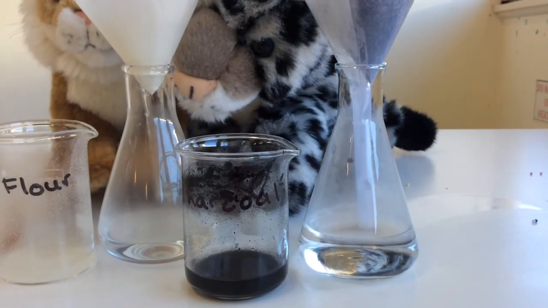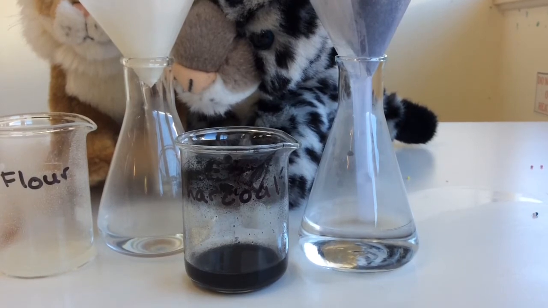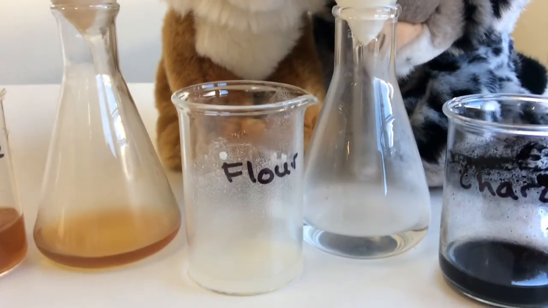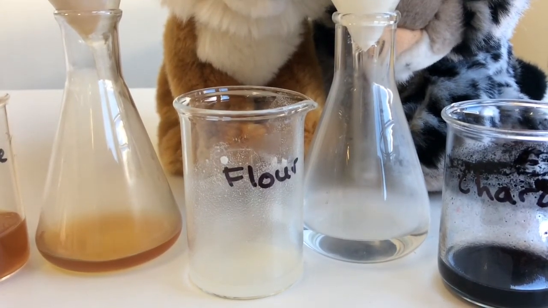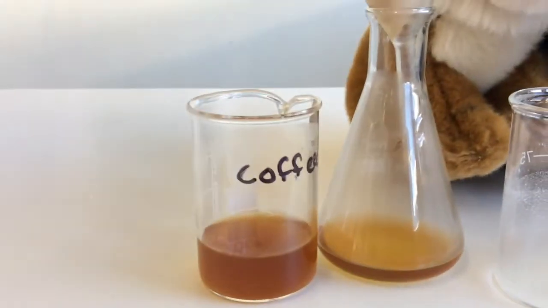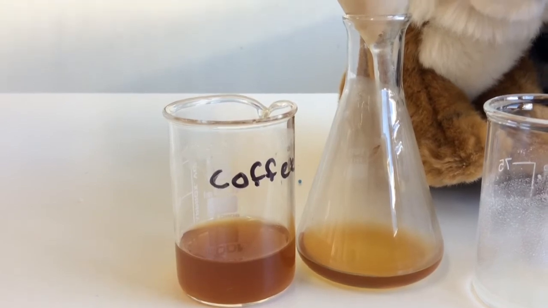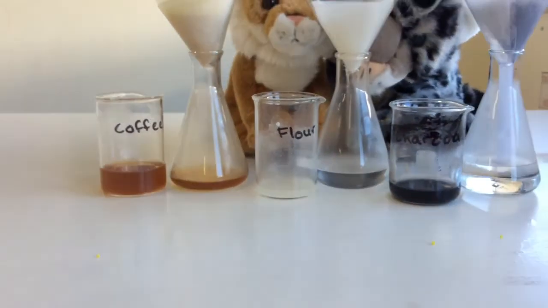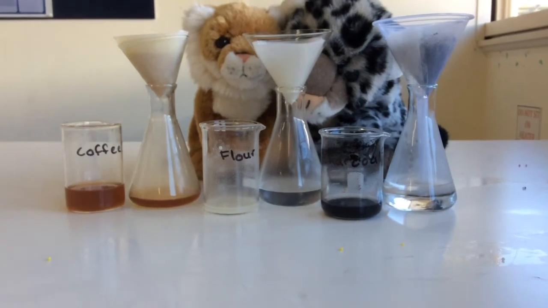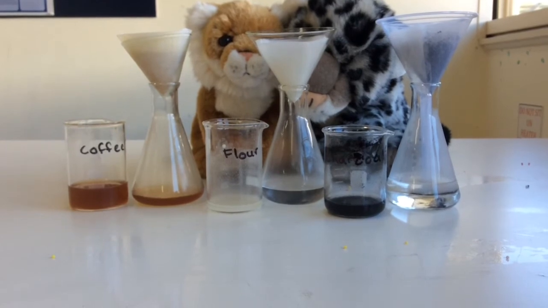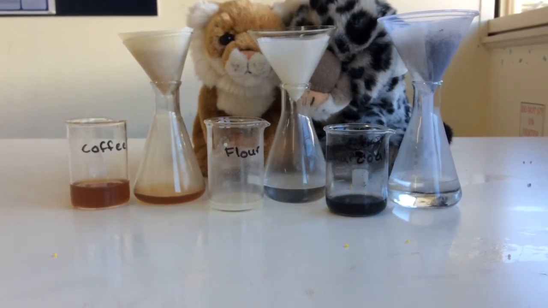So here's the charcoal one. Here's our flour. Have a look what it looks like in the conical flask. Have a look what it looks like in the beaker. And here's our coffee. Now I'm just going to let this run until they finish and then I'm going to show you what the filter paper looks like.